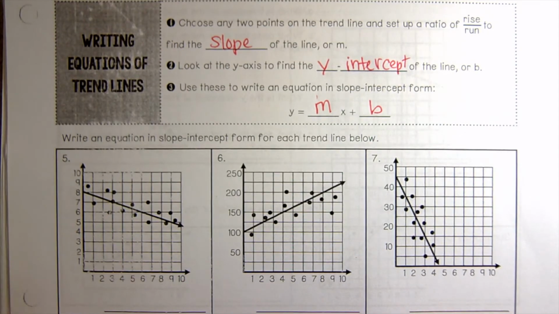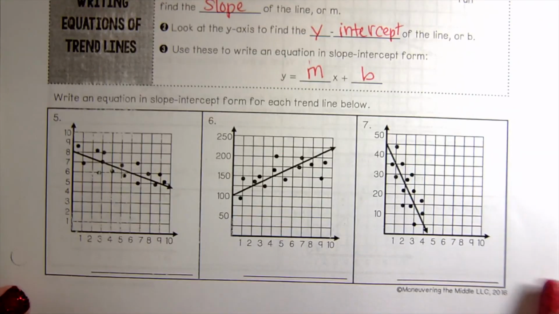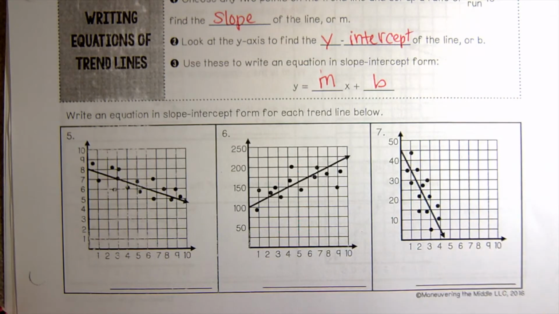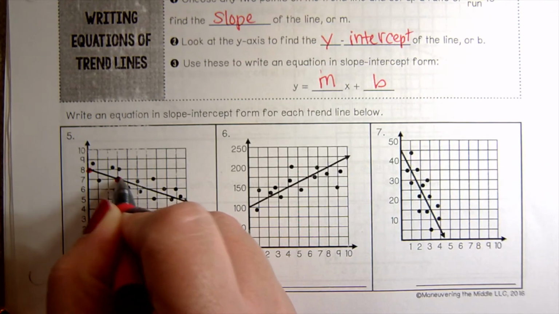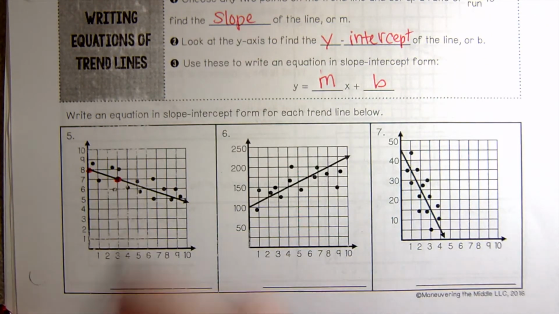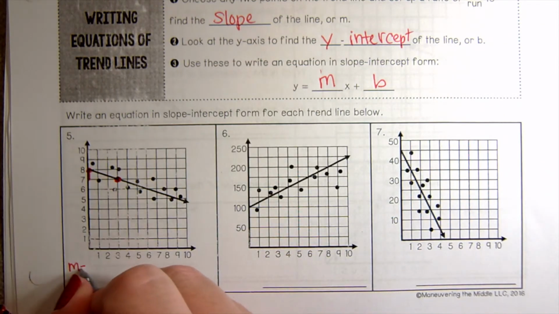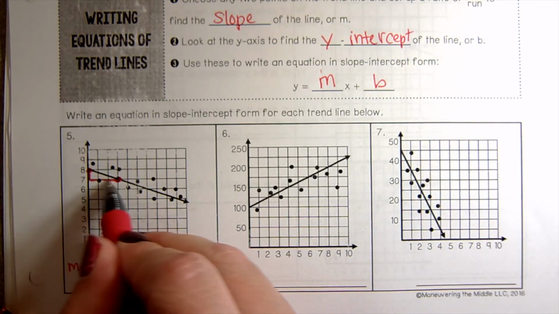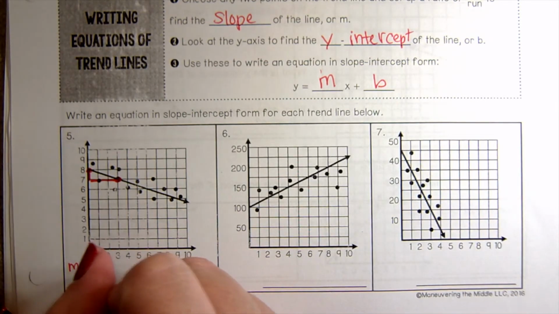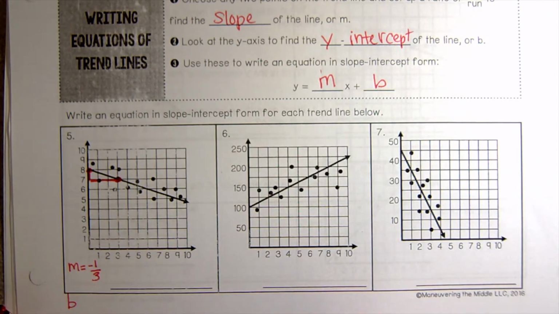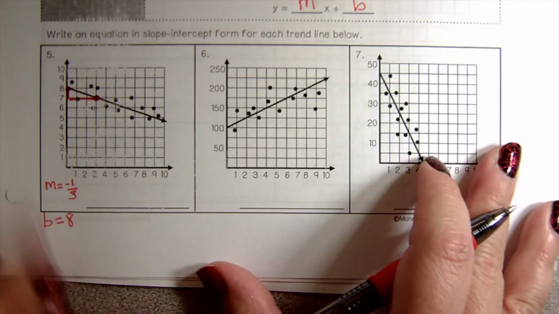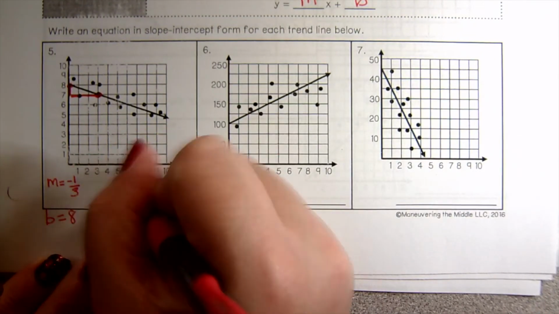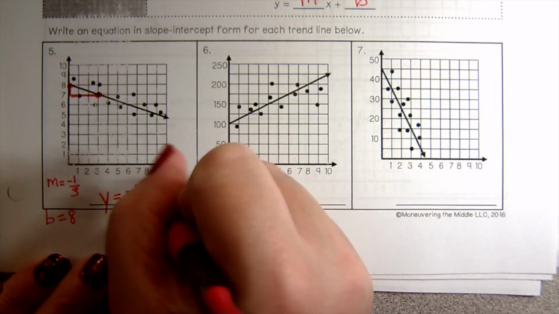So it's a little different from what we were doing yesterday because we were trying to make it go through 2 points, but they've already drawn the line. So for number 5, I'm going to use this point here and this point here to try to find the slope. So how far down does this go? -1. And then how far over does it go? Over 3. What is the y-intercept of this line? 8. So if I'm going to write that in the slope-intercept form, y equals -1/3 x plus 8.